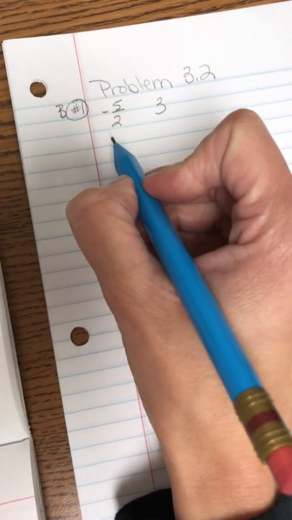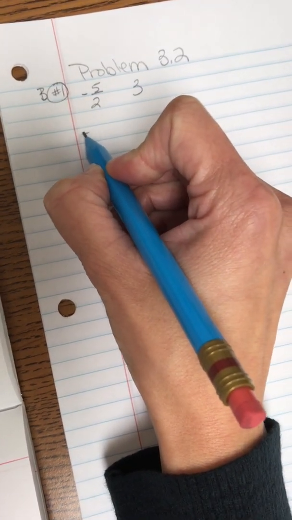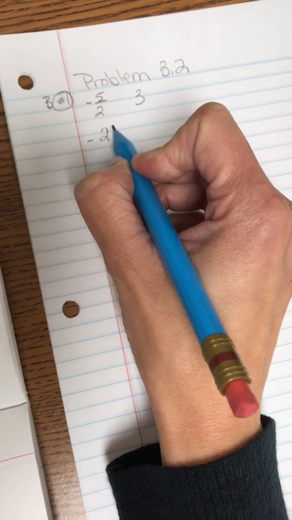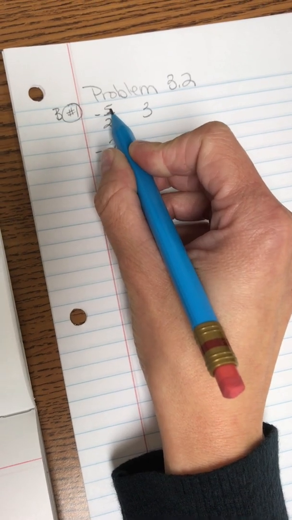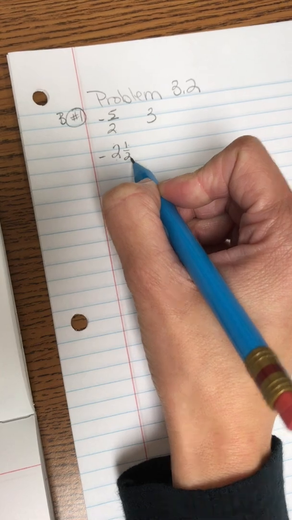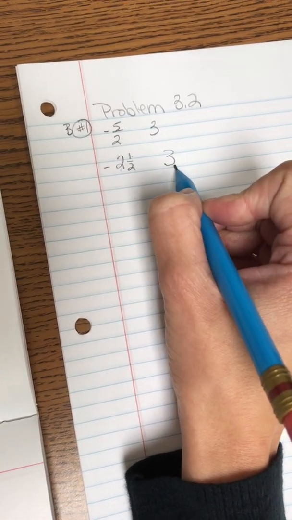But if we want to, we can turn this back into a mixed number. So this is actually going to be -2.5, right? Because if you divide 5 by 2, 2 goes into 5 2 whole times with 1 left over, and then we just leave the denominator the same. So which is greater, -2.5 or 3?